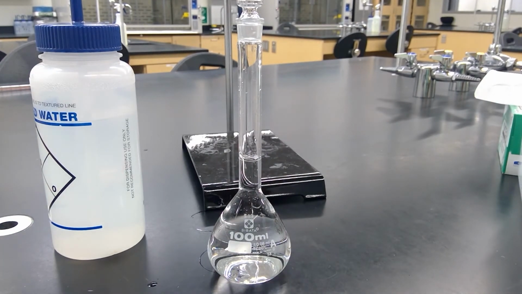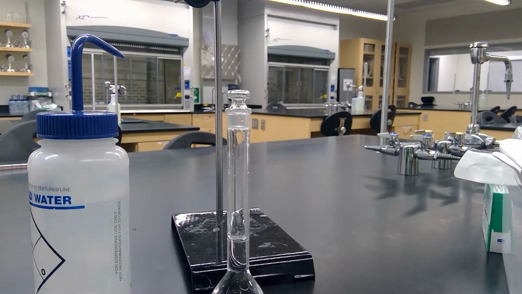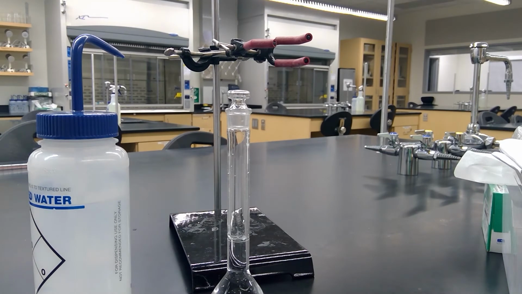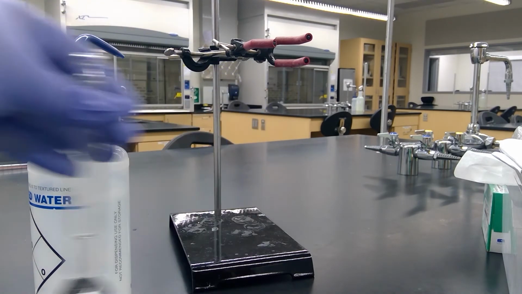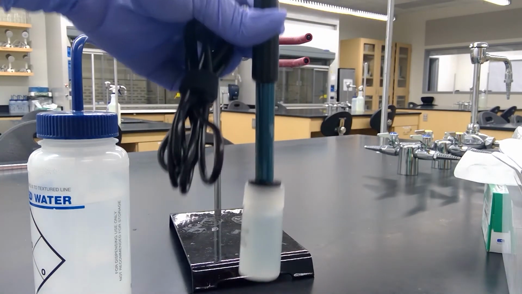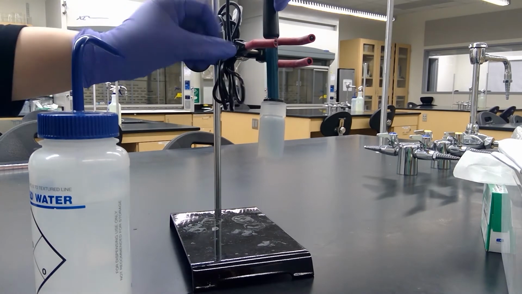Let's see if you can see the clamp. Alright, so you'll want to grab a pH probe, which looks like this, and we're just going to attach it.